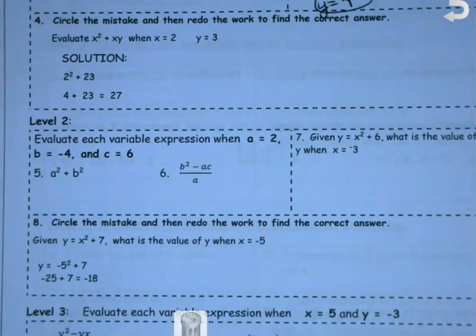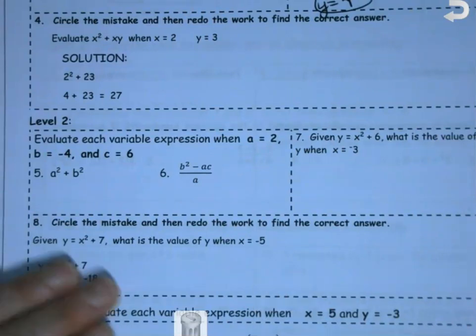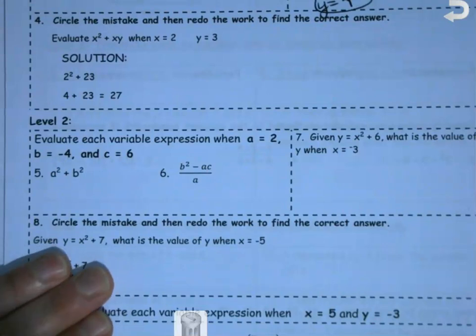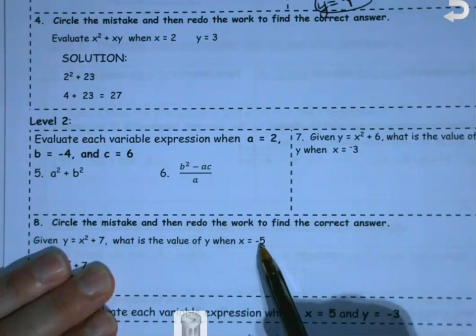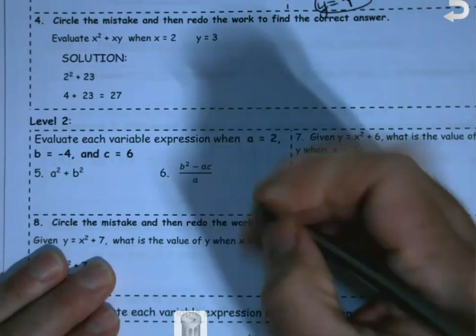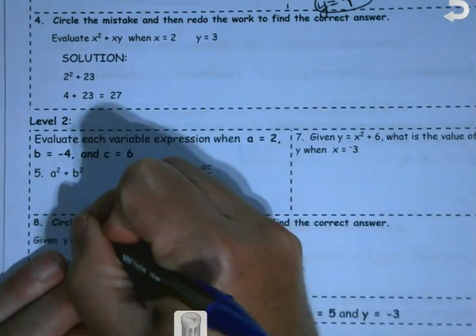Here's how I like to tackle these. This is just me. I kind of ignore this for the moment. I'm just going to do this problem. y equals x squared plus 7. What's the value of y when x equals negative 5? So I'm going to take this negative 5 and I'm going to plug it in there.